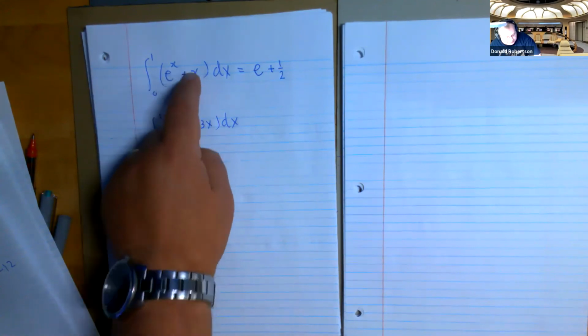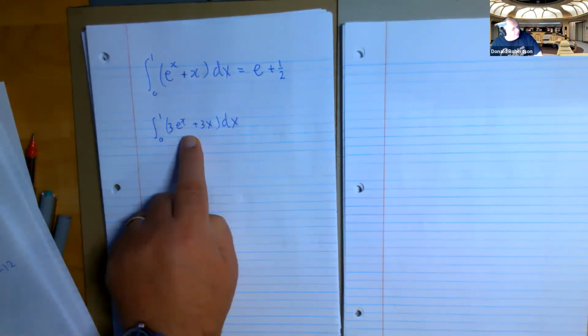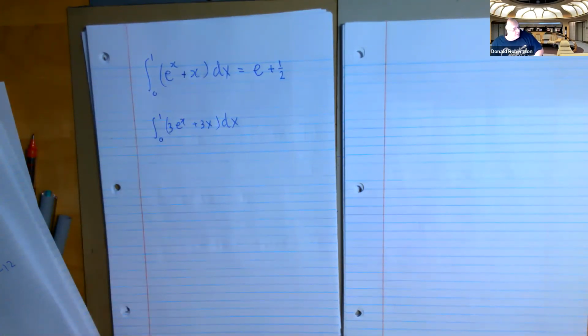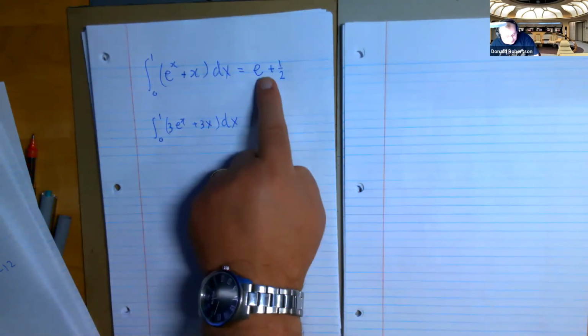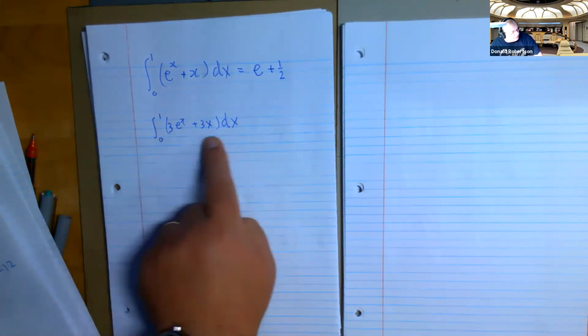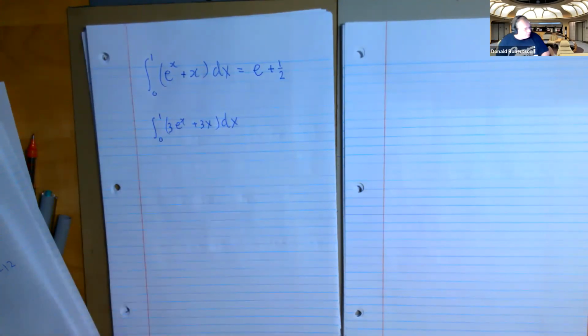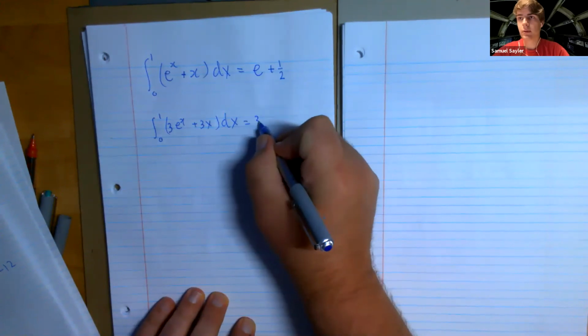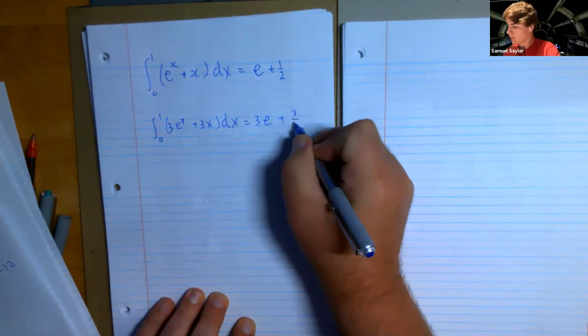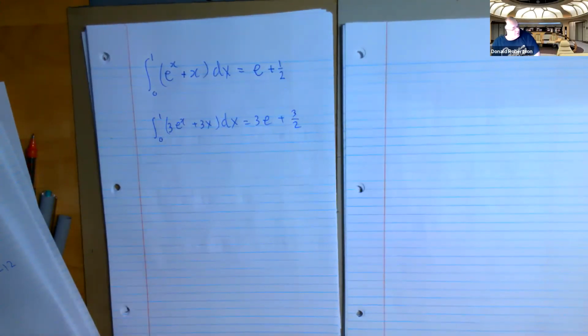Could we use this to get that? What would I need to do to this answer to get the exact value for this area under the curve? Pull out a 3. Yeah. And can we just cut to the chase and say that would be it?